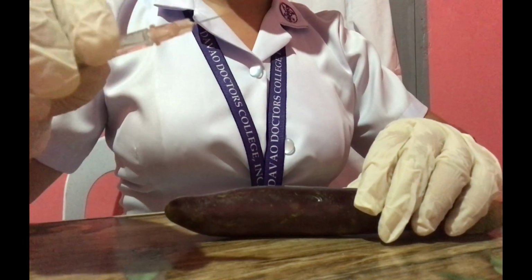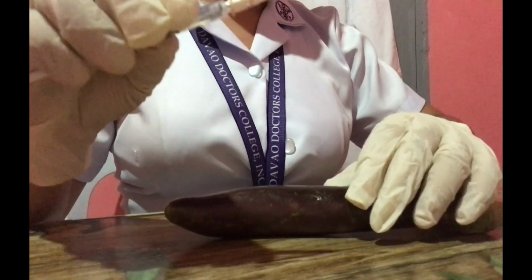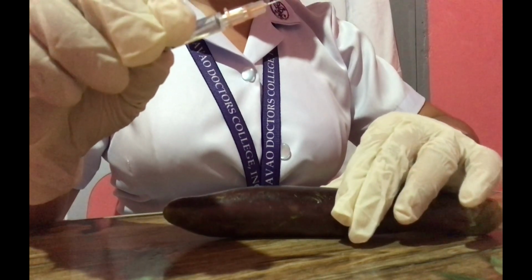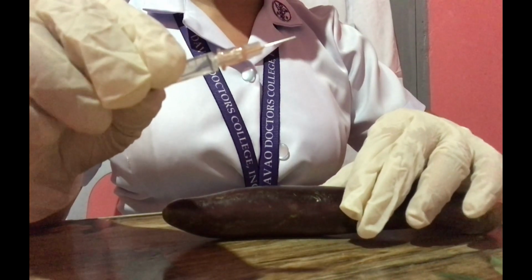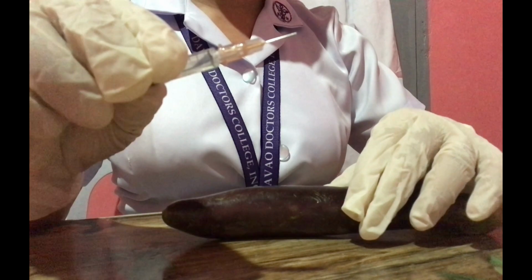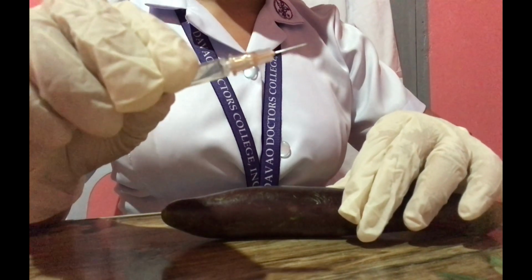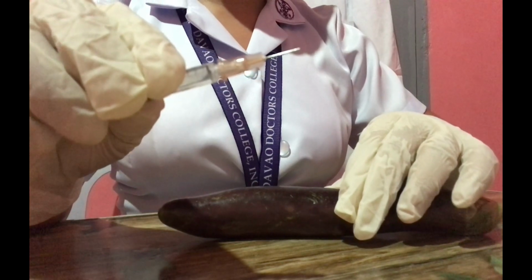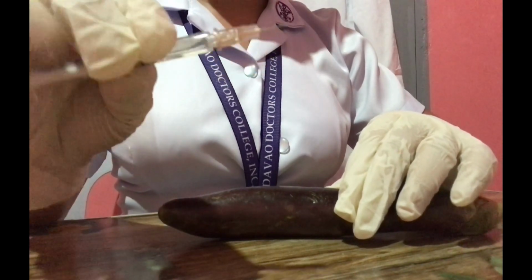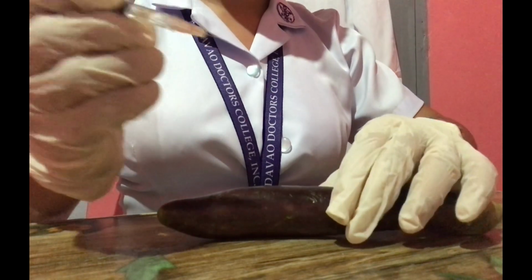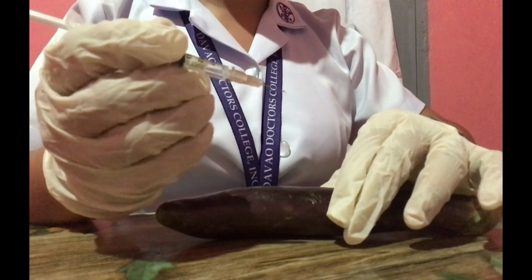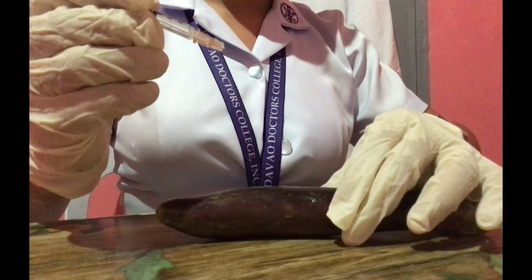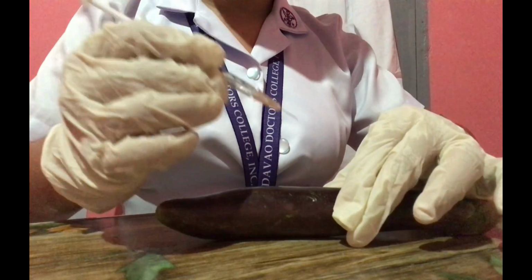Prepare to inject. Using your non-dominant hand, pinch the skin. Hold the syringe in your dominant hand between your thumb and fingers steadily, as if you are holding a dart. Depress the plunger with a slow, even pressure. Then inject the medication into the patient.